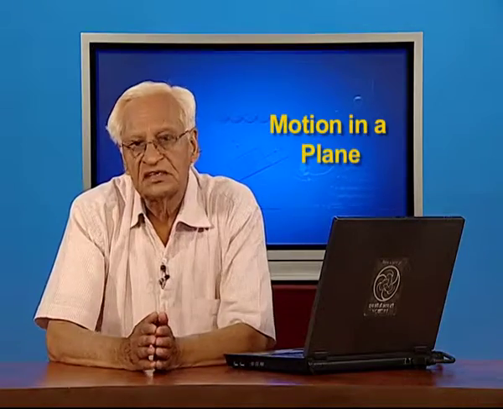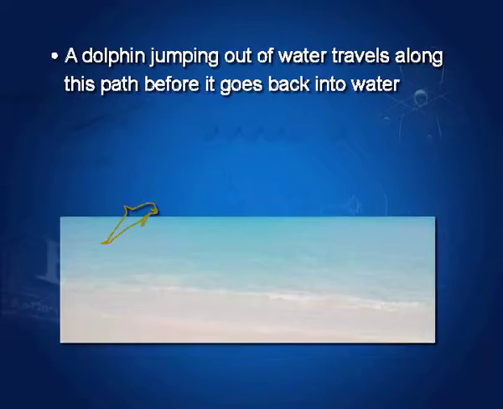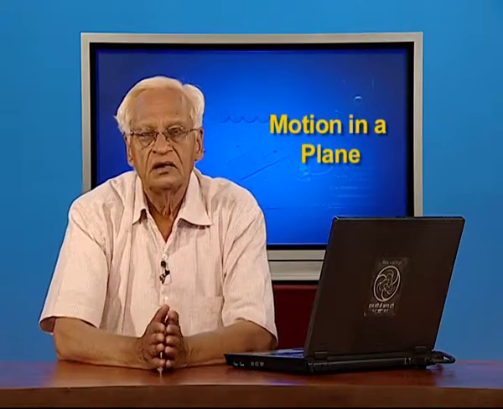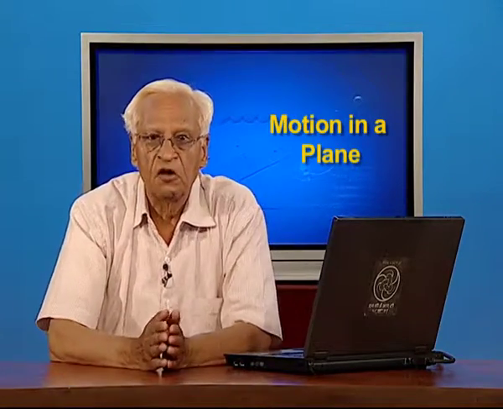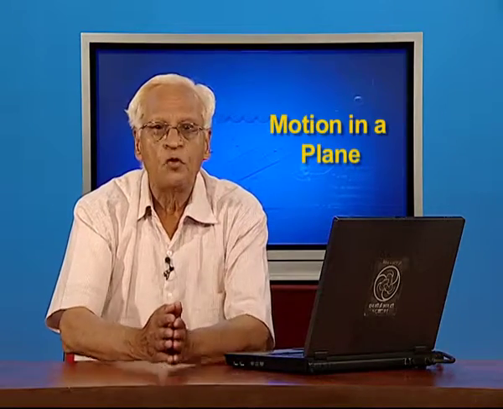If you have been to a seaside, you must have seen dolphins jumping out of water and going back into water. I will show you here. This is a dolphin coming out of water, jumps up, comes down into the water, and what is the path? The path followed by this dolphin is a parabola. So, we have now enough recognition of parabola.